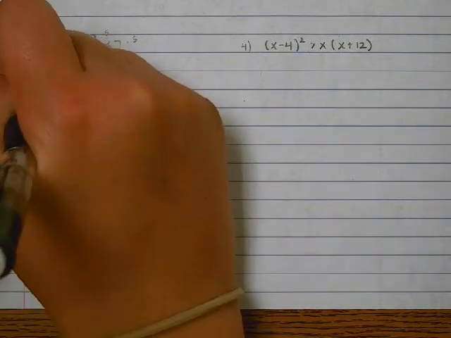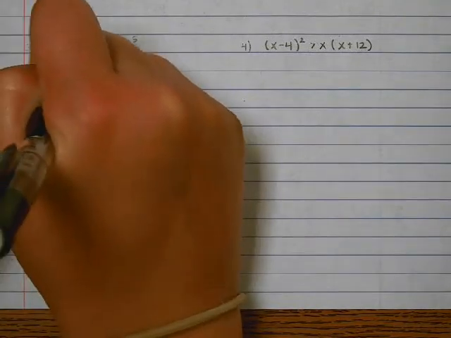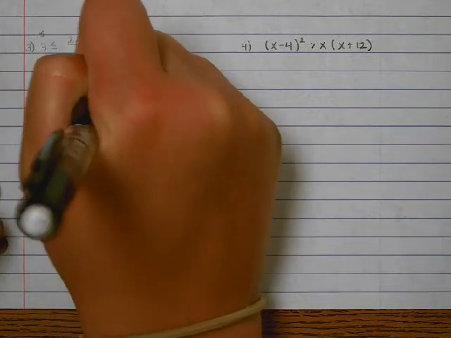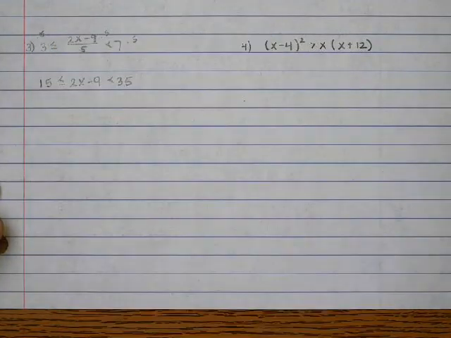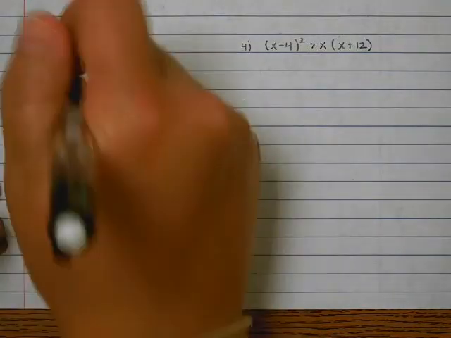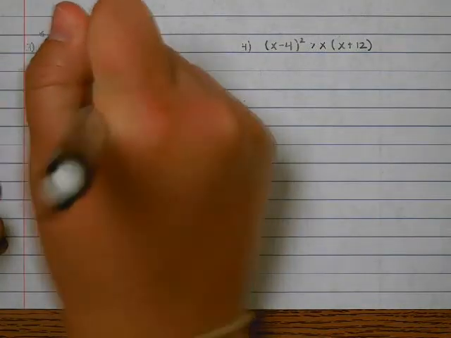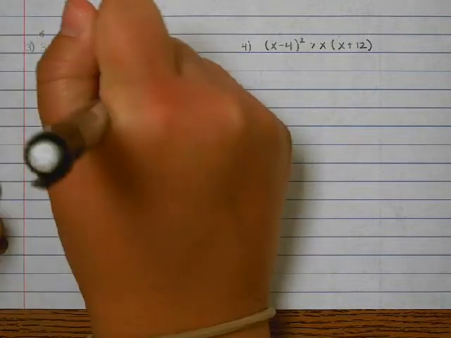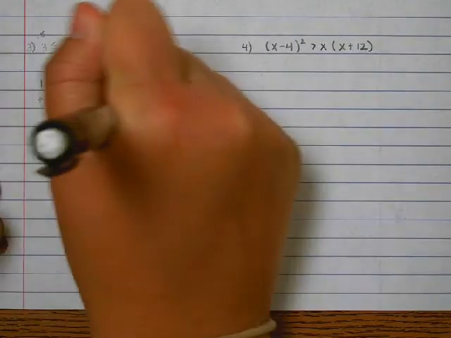So I'd have 15 less than or equal to 2x minus 9 less than 35. Then I would add 9 to everywhere, so I have to add it to the middle, to the left, and to the right.